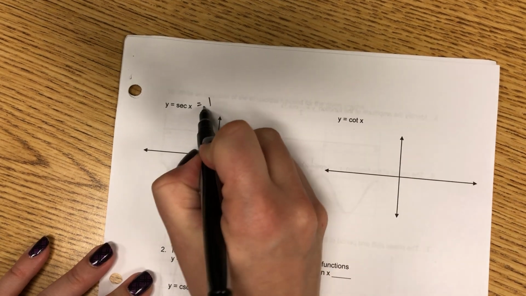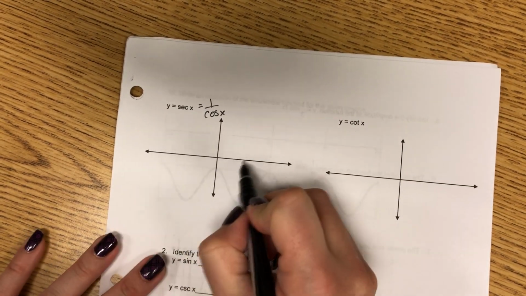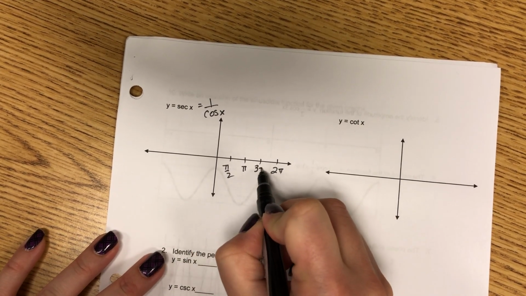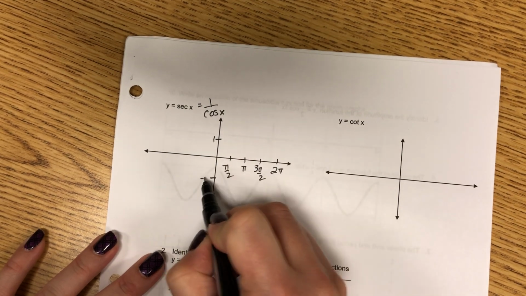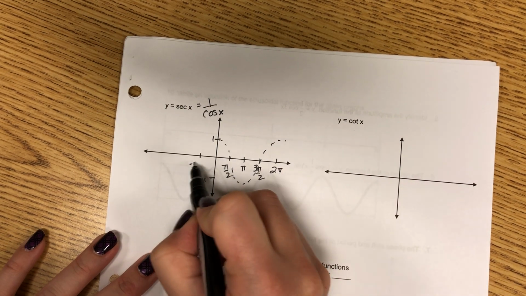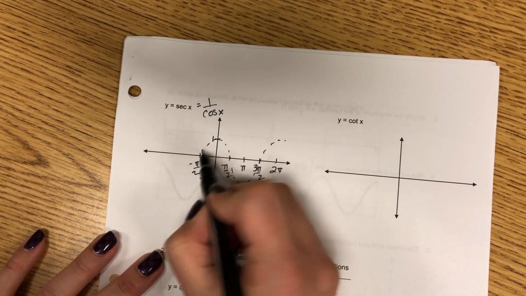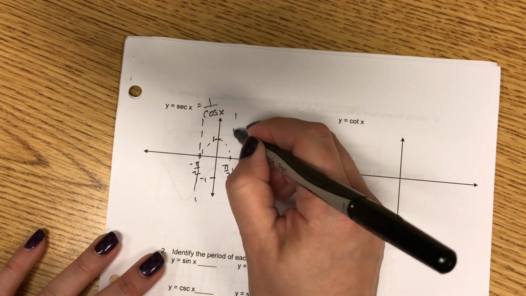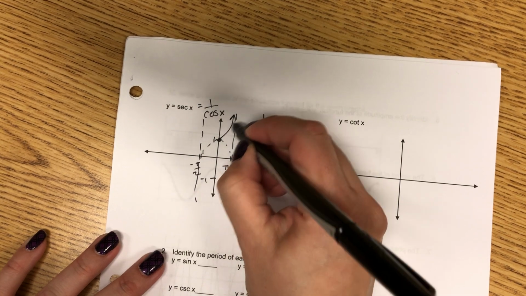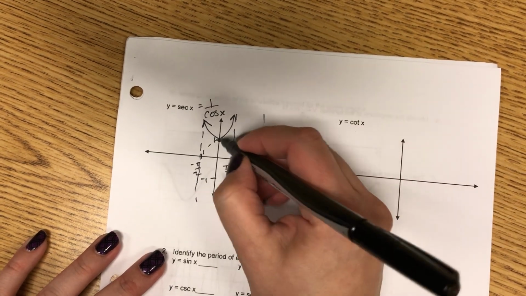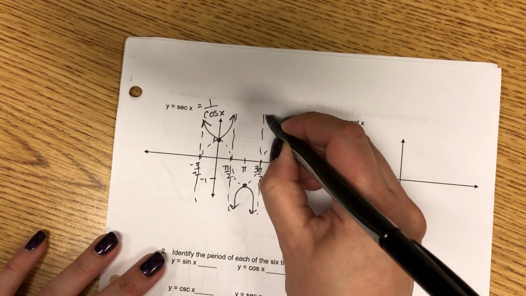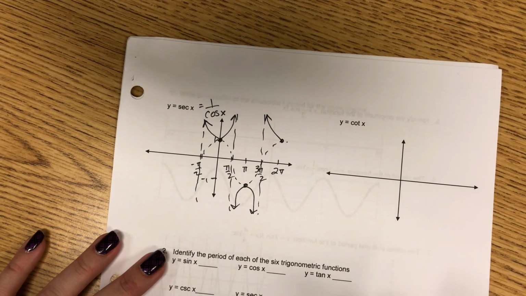So secant is next. That's 1 over cosine. I'm going to think about my cosine graph. I'll go back here to -pi/2. So there's a vertical asymptote at -pi/2, pi/2, 3 pi/2. And our secant graph is up that way, down this way. And there's half of that one other piece.